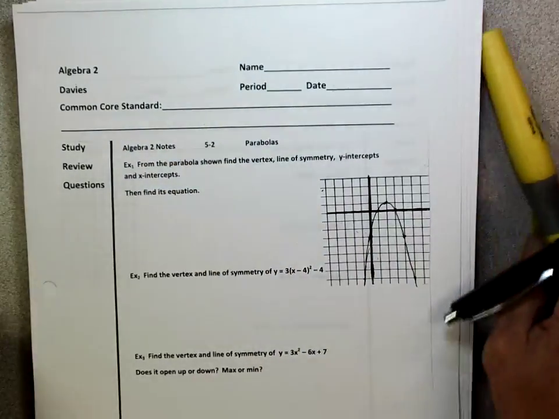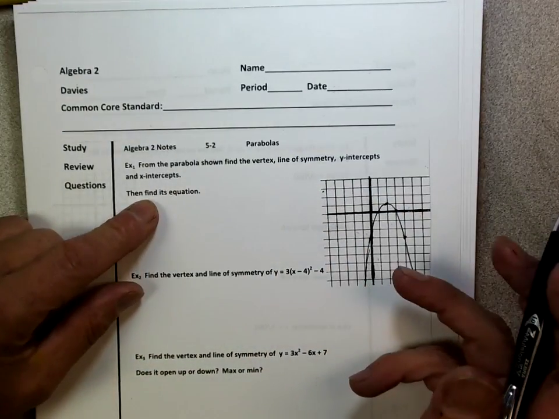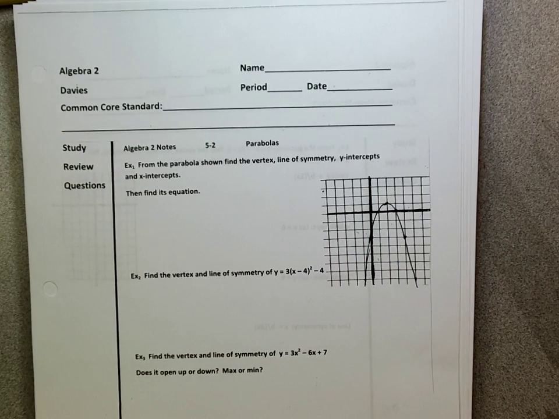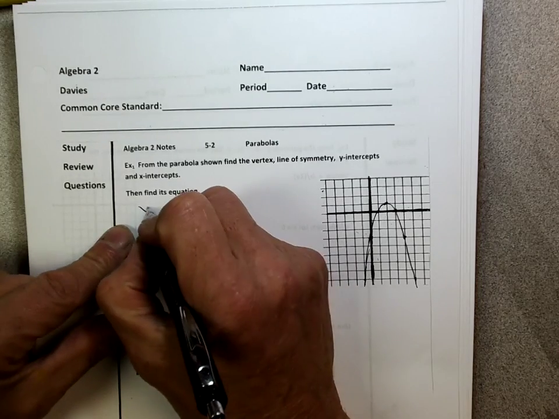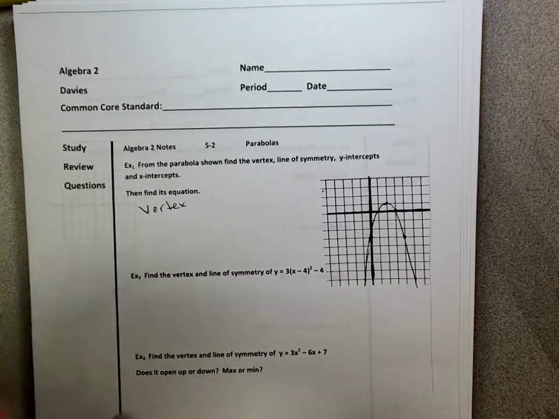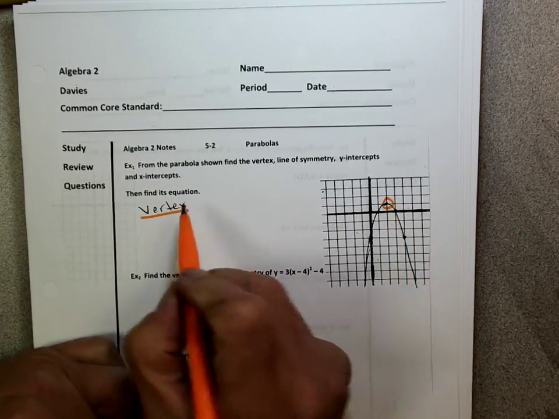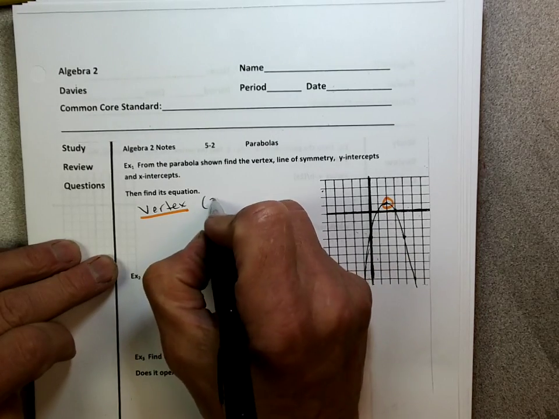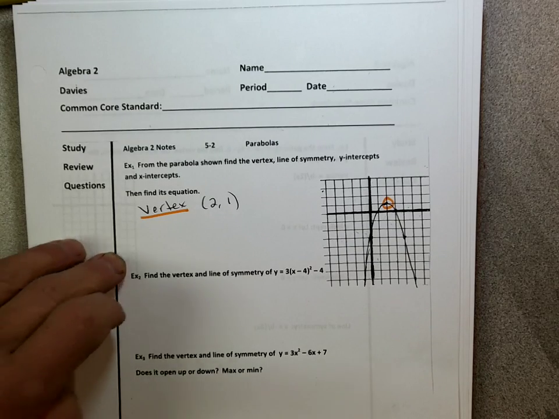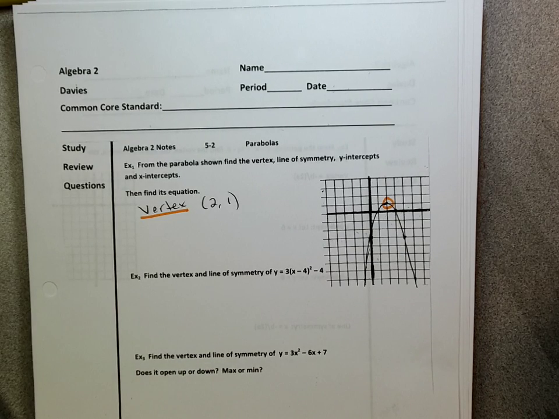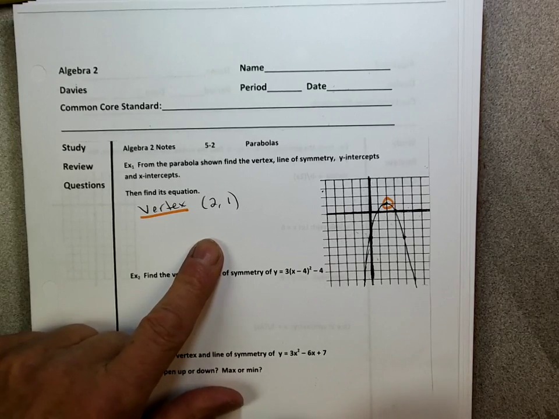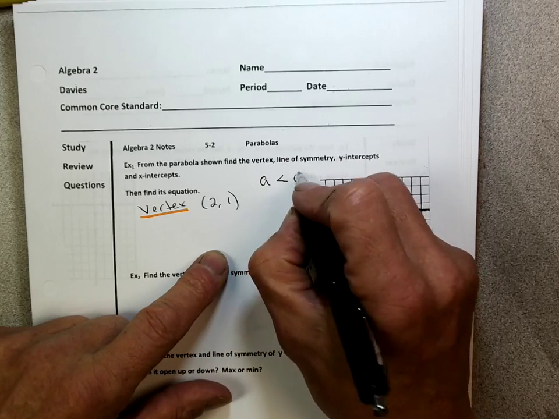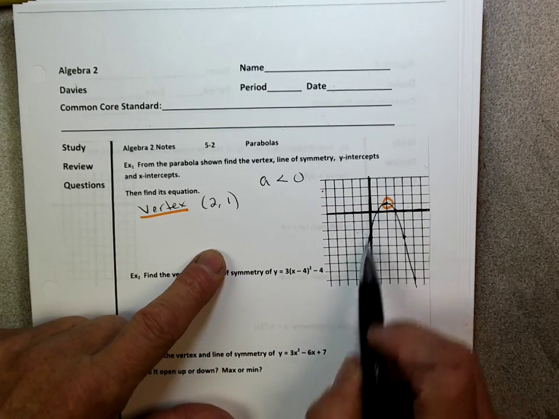So example 1, from the parabola shown, find the vertex, the line of symmetry, the y-intercept, and the x-intercept. Well, this was pretty easy because we can just see it. So first of all, the vertex is right there. There's my vertex, and that's at the coordinate 2, 1. I just found it from the graph. Just located it, right? We know that it's upside down, so whatever the equation is, that a has got to be negative, less than 0.